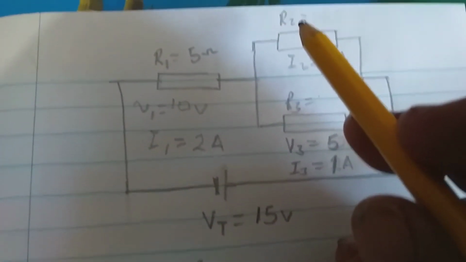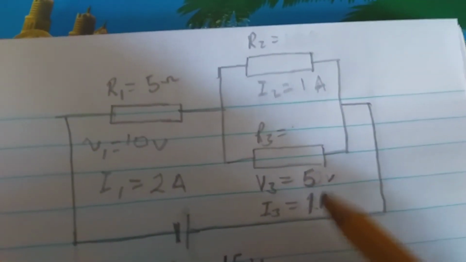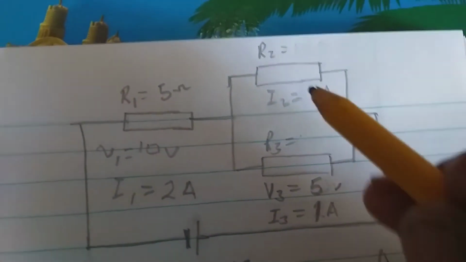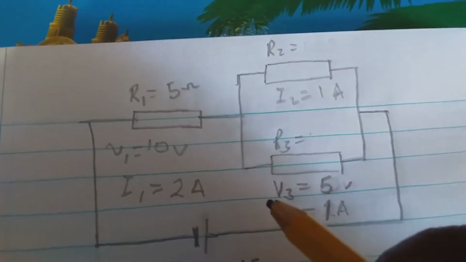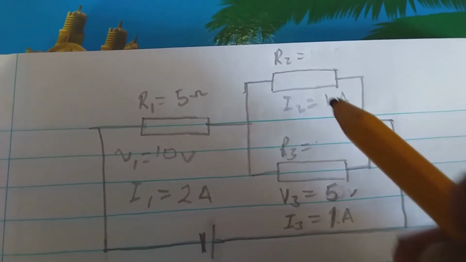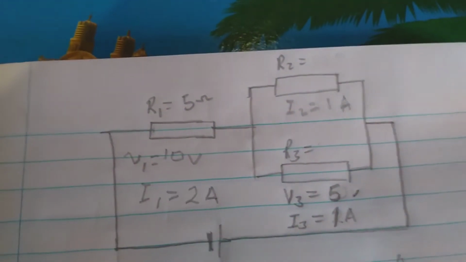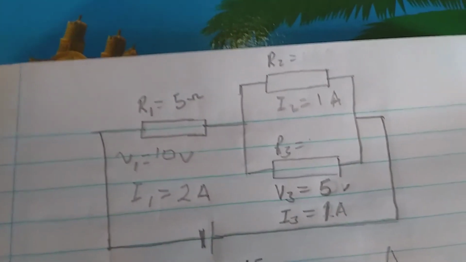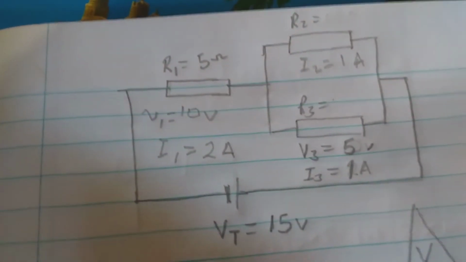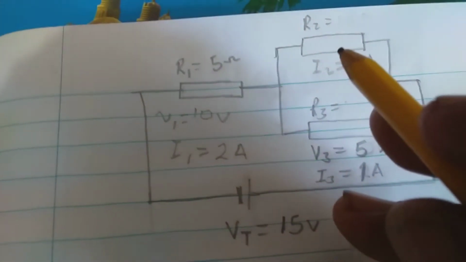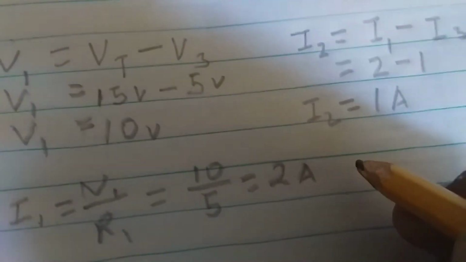Now we found I2. We're now going to look for R2. So R2 is what we are left with. Now in a parallel circuit, the voltage is constant in the parallel branch. So if we have 5 volts here, it means that we should also have 5 volts at this resistor here. So what it means is that we need to use this 5 volts up here. So we're looking for R2, trying to use this small space here.